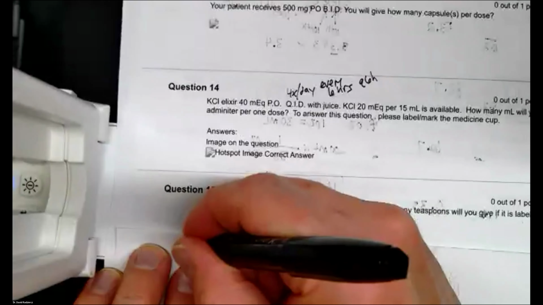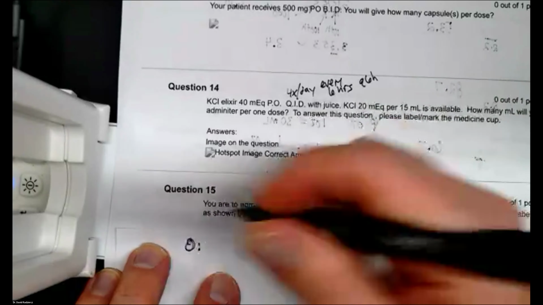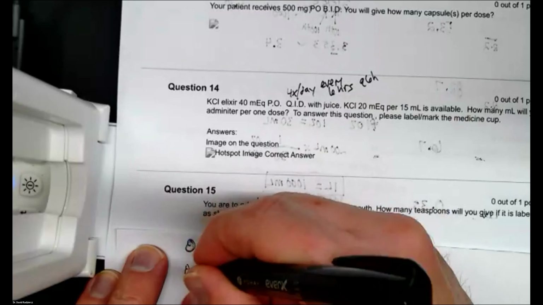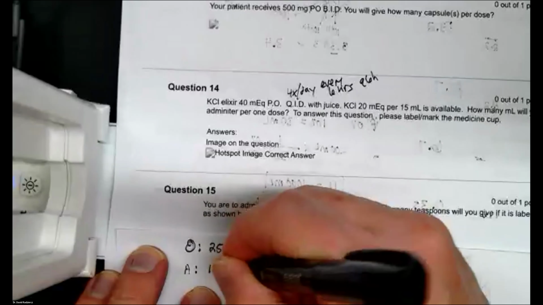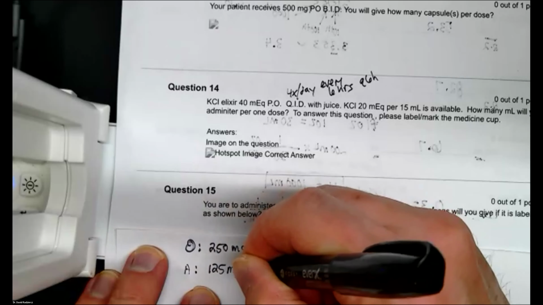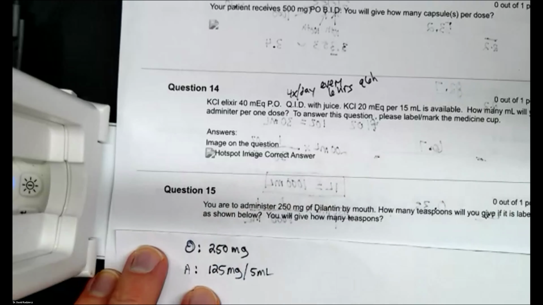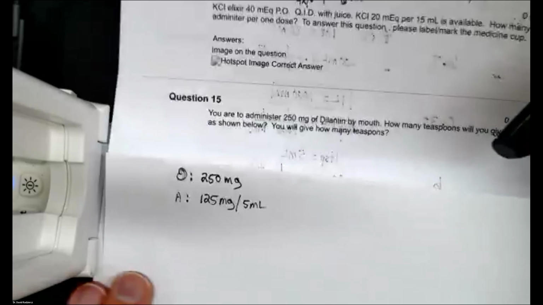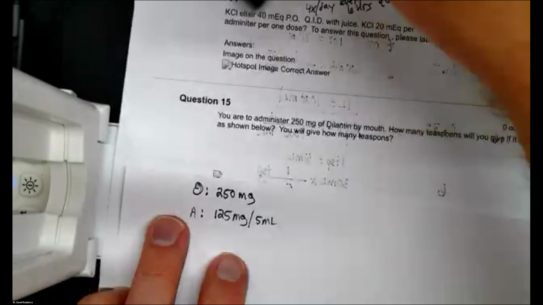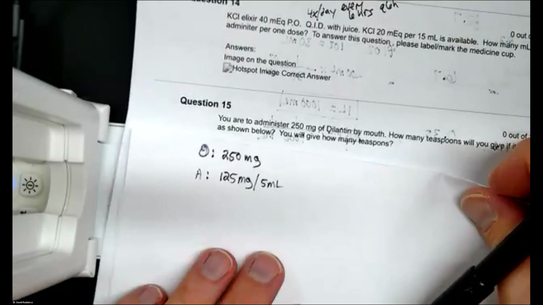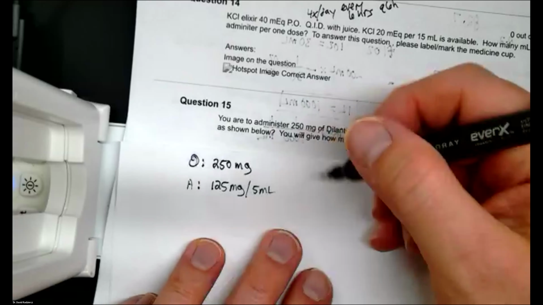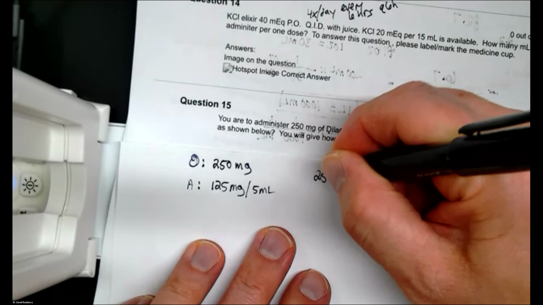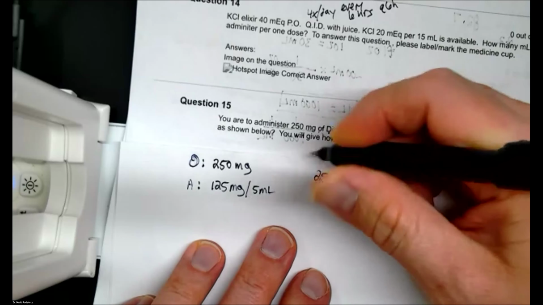So again, my order is 250 milligrams. My available is the 125 milligrams per 5 ml. When I'm solving this, if I want to just solve for the mLs, we could do that first, and then I'll show you a little cheat code.